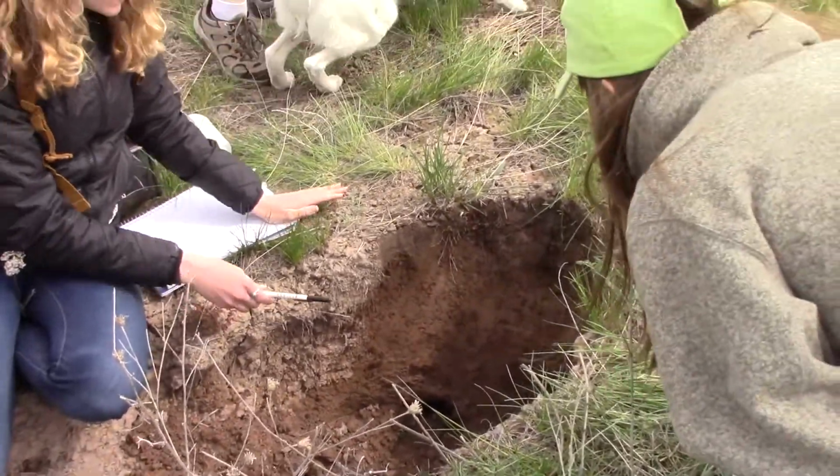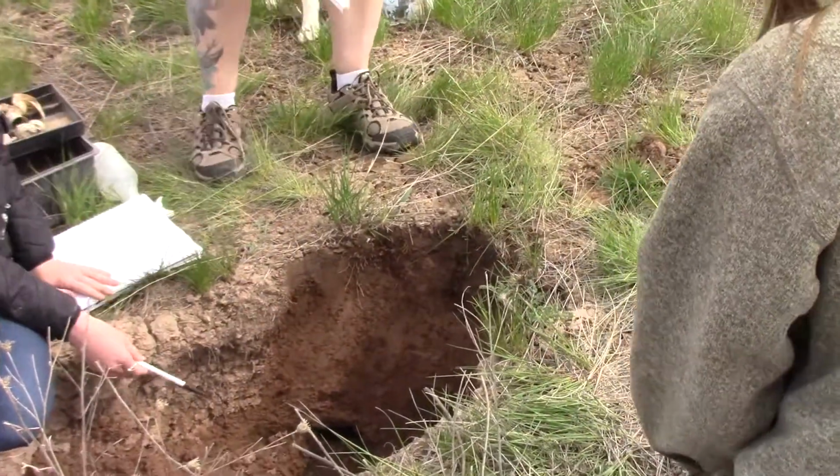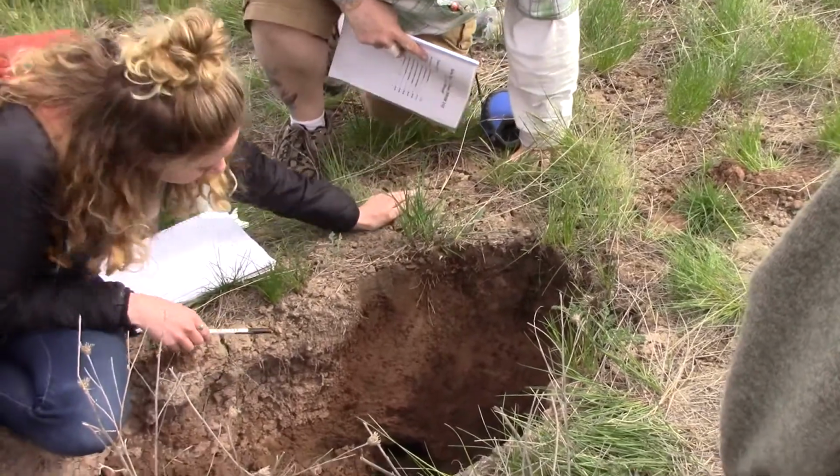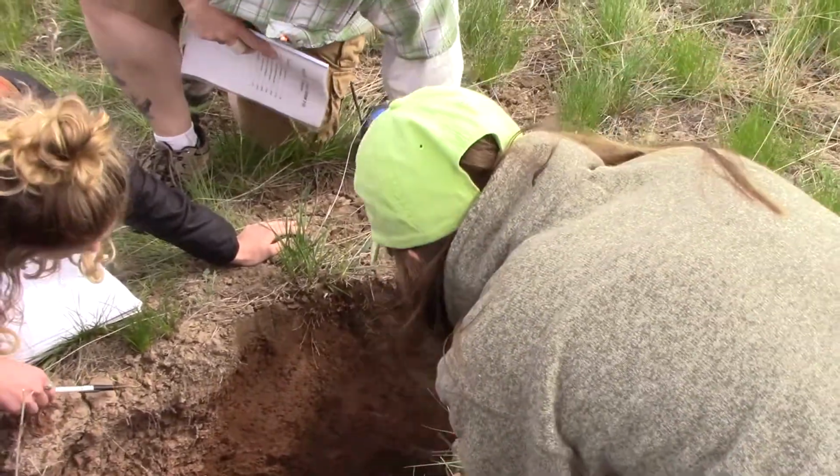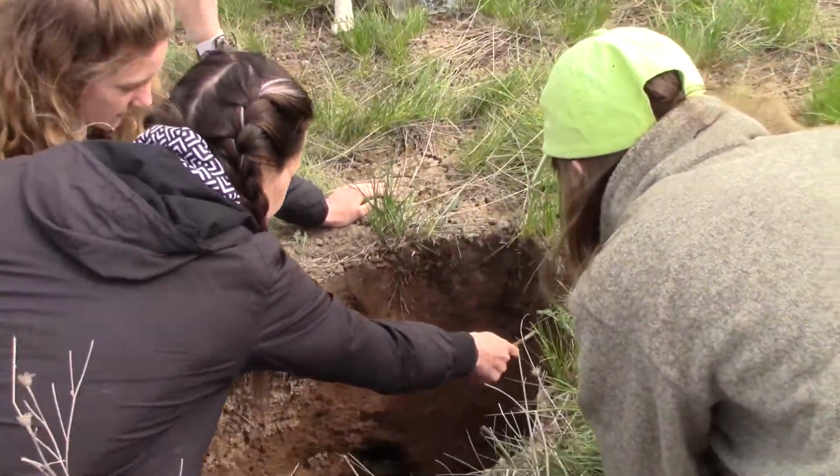Yeah. So where are the nails? Yeah, I feel like right around where there's those certain layers, yeah. So it looks like it's in here.